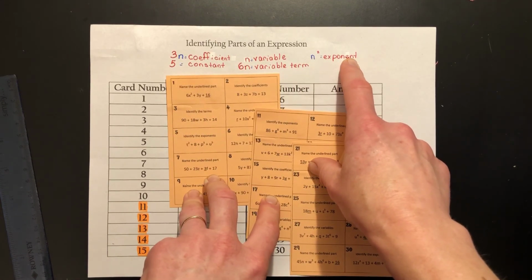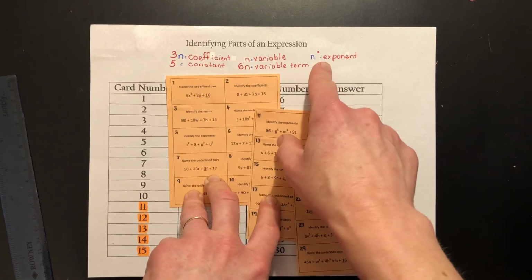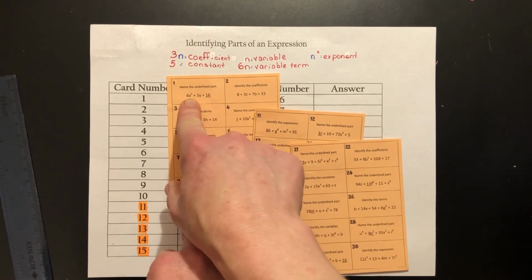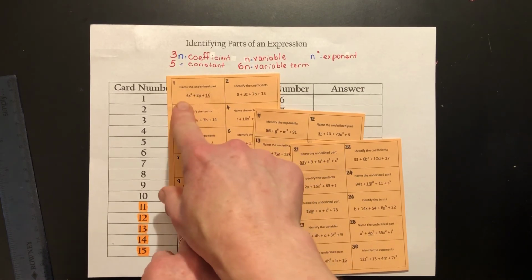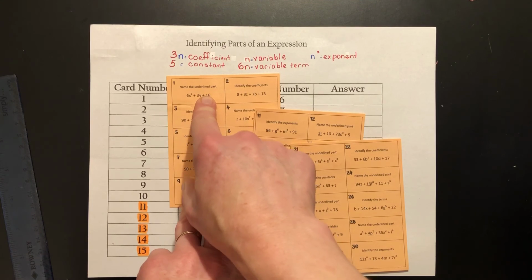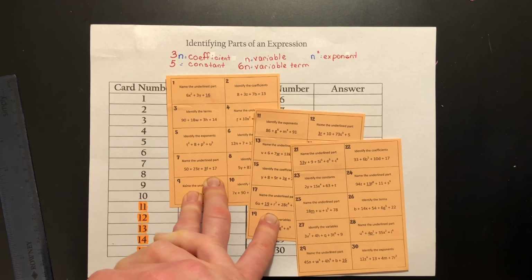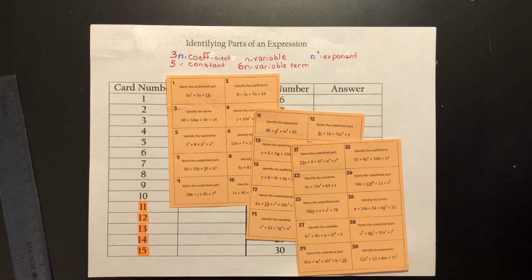And there will be times when you've got to write these words as your answers. Often it will tell you to identify the coefficient, so you'll be writing numbers from here or variables or whatever. You'll be writing parts of these expressions. But there will also be times when it says, what is this? And then you'll have to write one of these words. So if you think it would help you to write these down, go ahead and do that.